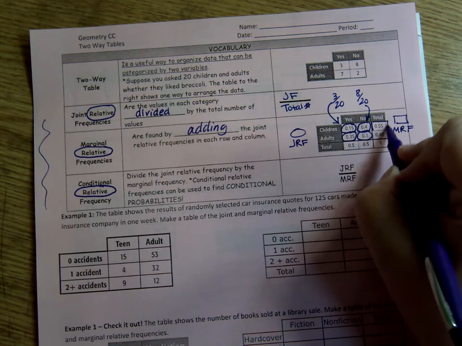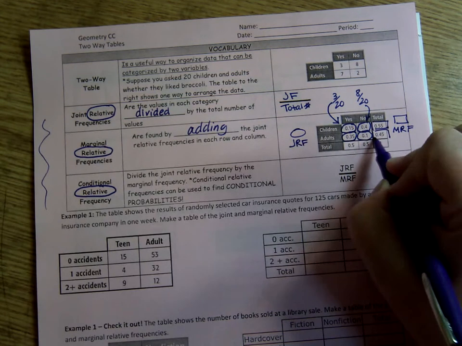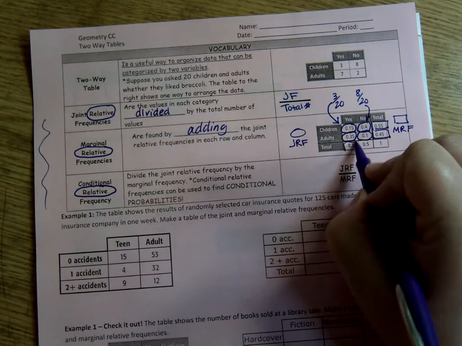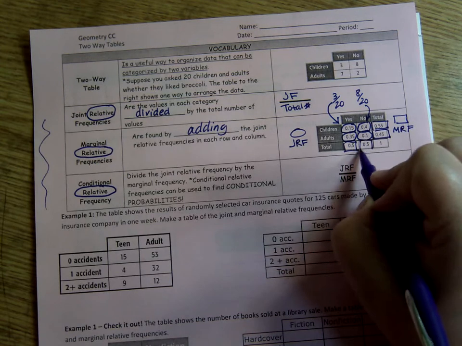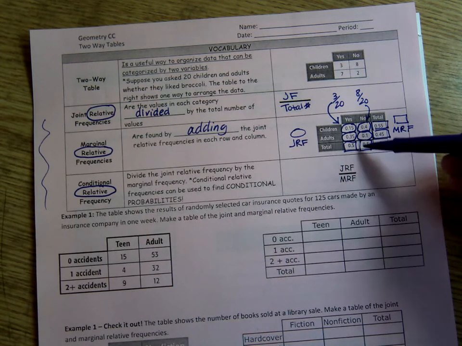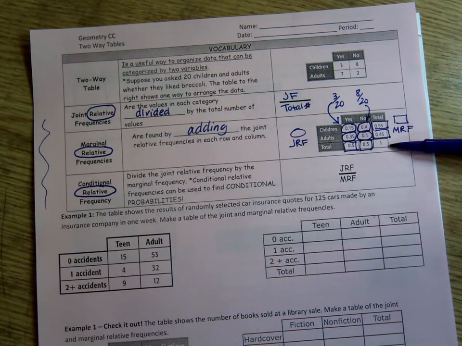So this is a marginal relative frequency. This is a marginal relative frequency. The bottom of each column is a marginal relative frequency. So the end of each row and the bottom of each column. And this should always be a 1 because this is talking about relative frequencies.